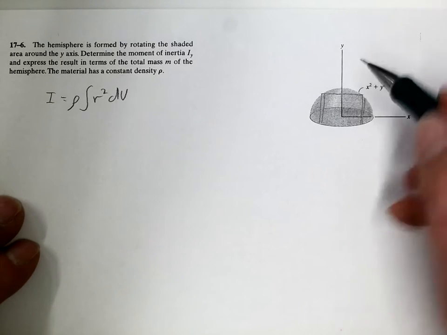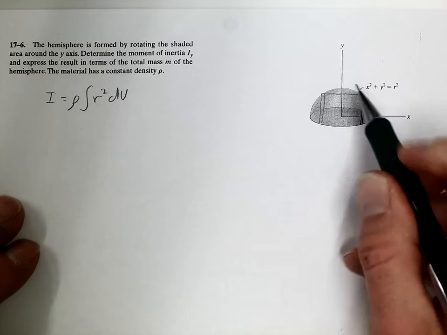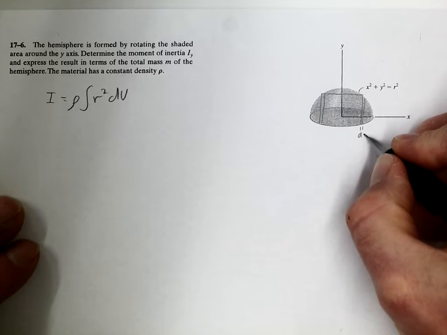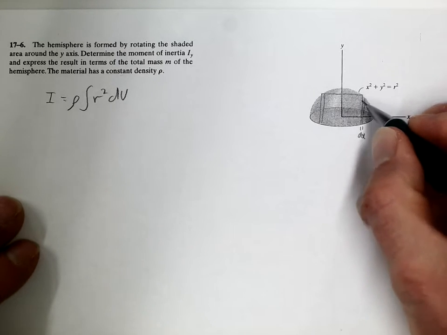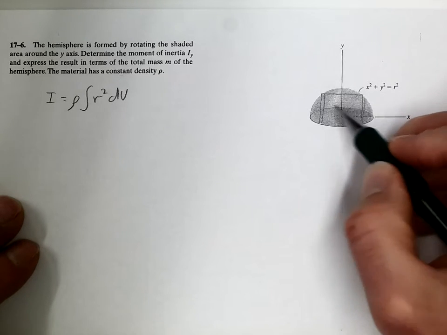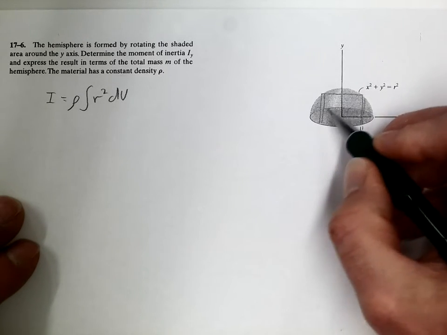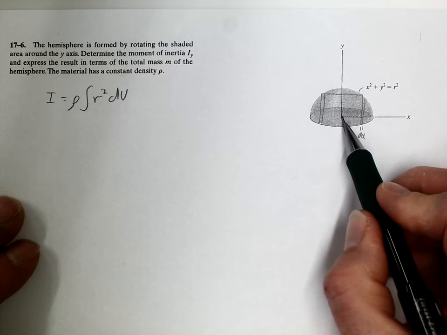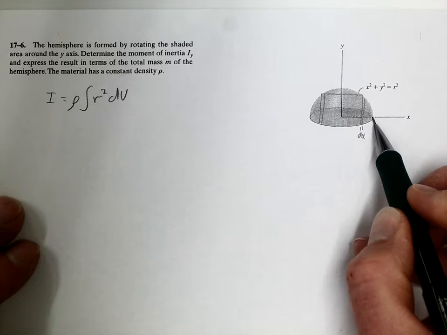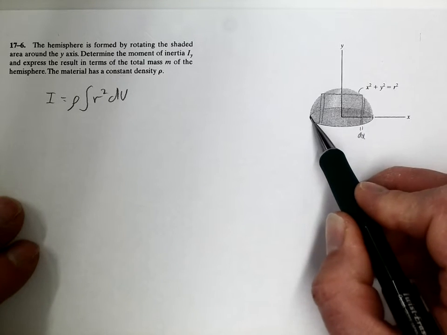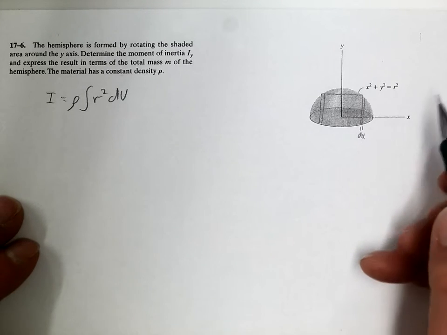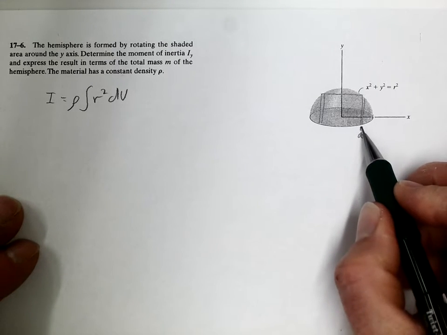So if I have this cylinder here, it's a little dx right there, and it goes the full height and it rotates around y, creating a cylindrical shell. And as x varies from 0, a little tiny cylinder here, to x equals r, a wide, short cylinder there, it will encompass the whole volume of the hemisphere. So we have a little dx.